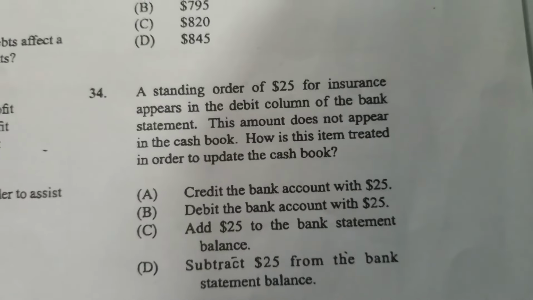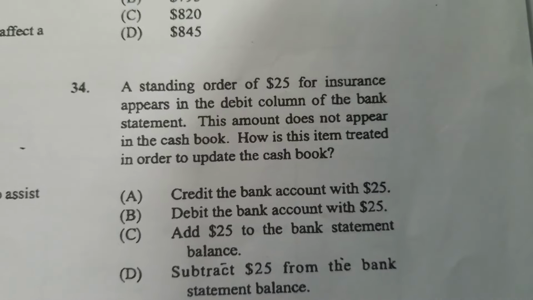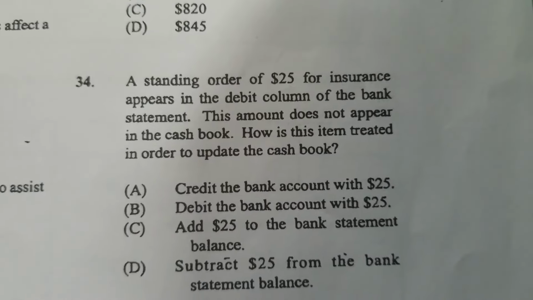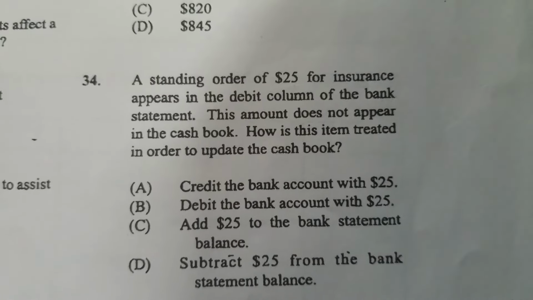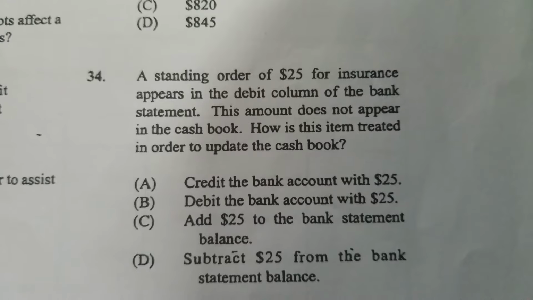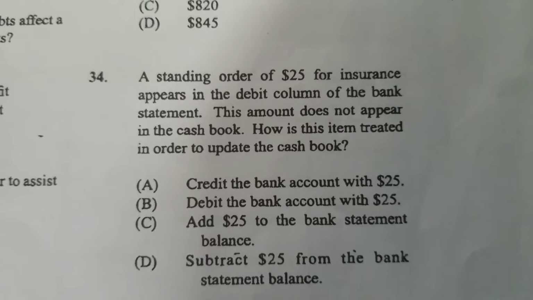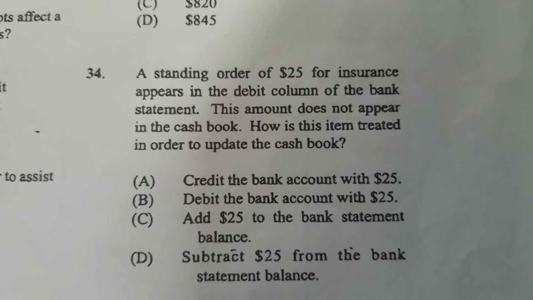We're told here that the standing order of $25 for insurance appears in the debit column of the bank statement. This amount does not appear in the cash book. How is this item treated in order to update the cash book?